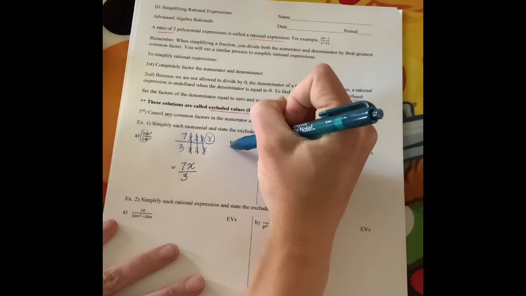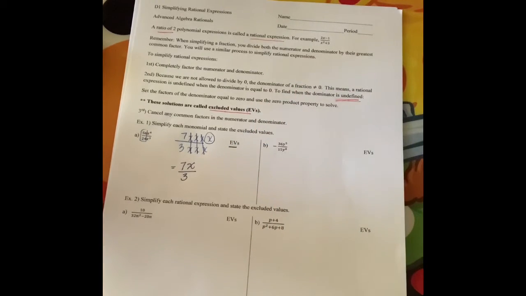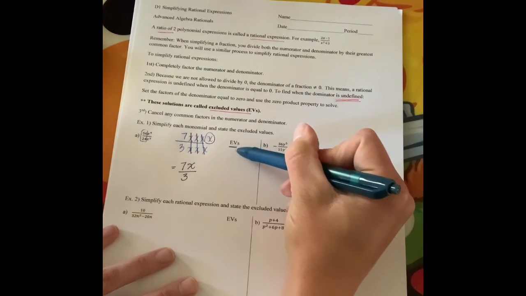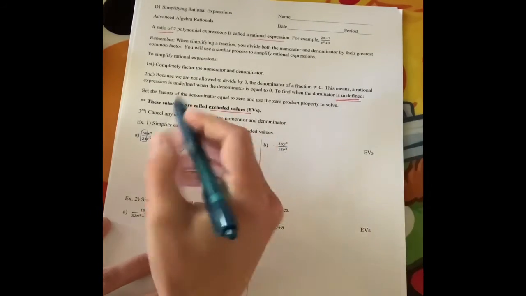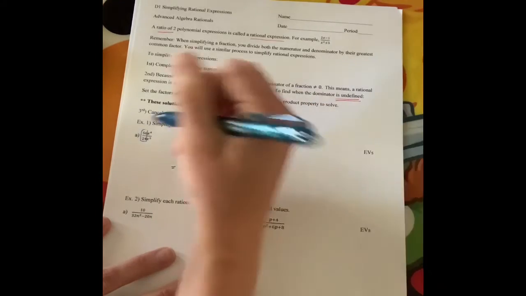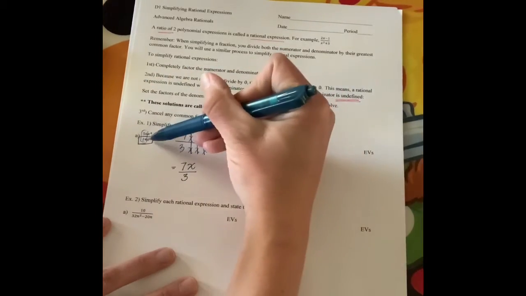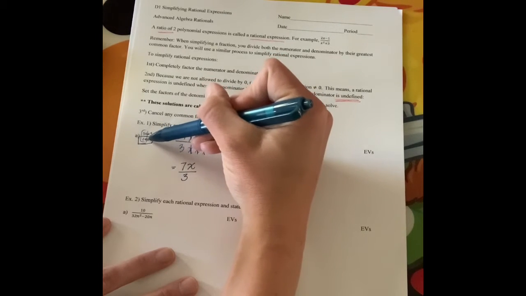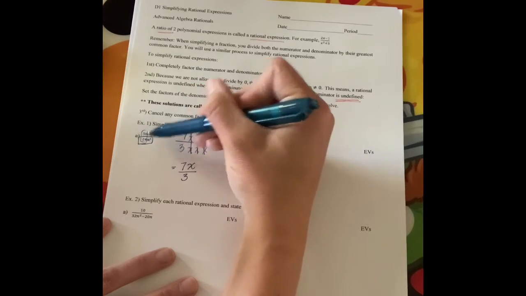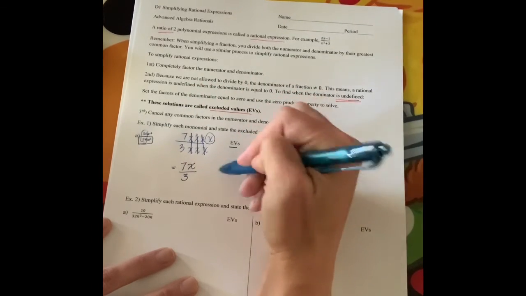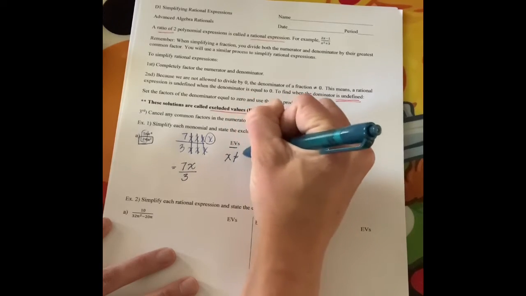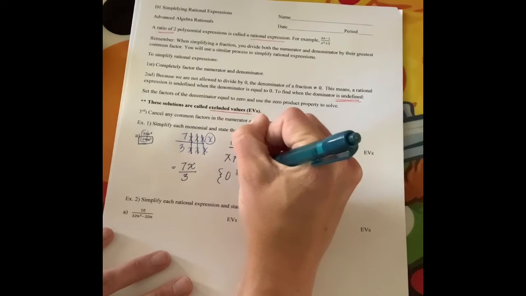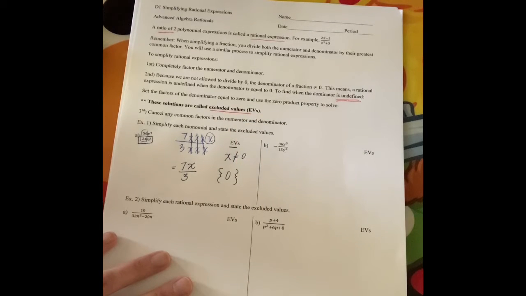Now to find excluded values, we call them EVs for short, before you even do any of this canceling, you want to state what the excluded values are. So we look at that 24x cubed and think, well, what number can x be in order for this whole thing to be 0? Since this is all multiplication, if x is 0, then the whole thing is 0. So one of the excluded values is 0. So we say x cannot equal 0. Or if we're just listing excluded values, we've only got 1 in our set.